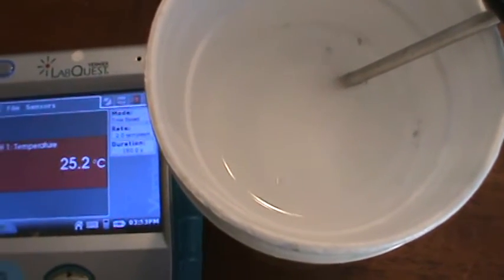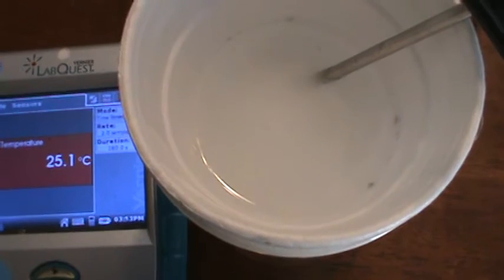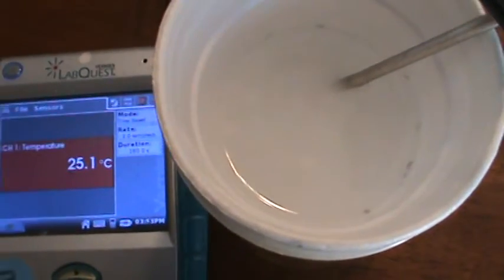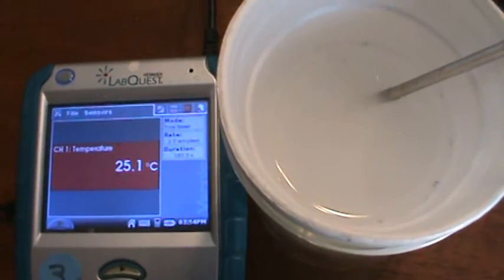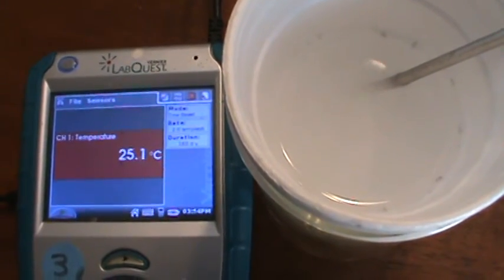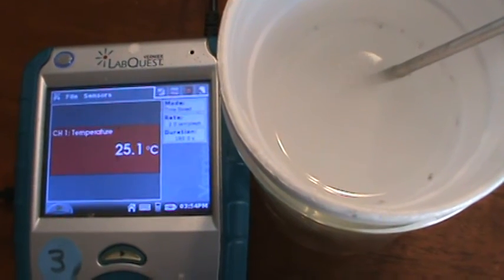All right, I will put a note in the comments about the final temperature, since this is going on so long. So if you've watched to the end, when you're done with this, you'll be able to put in the final temperature.